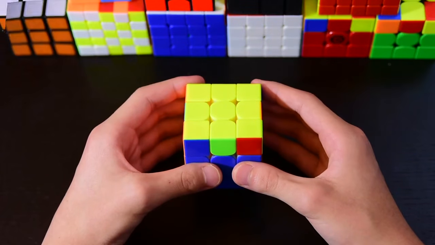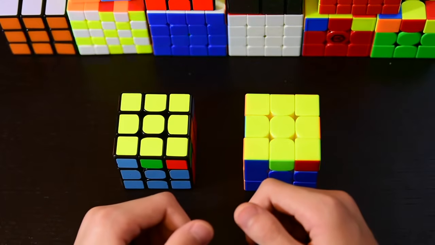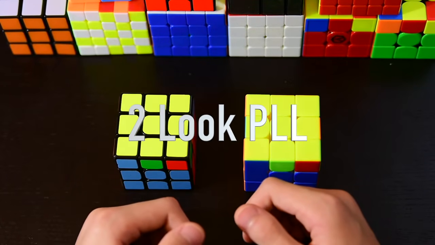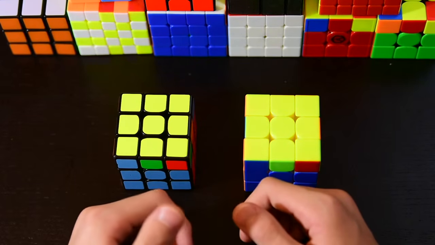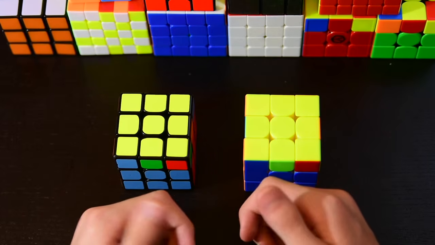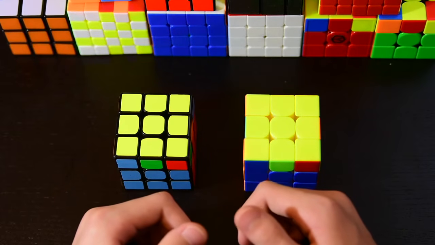Alright, now we're at the very last step, PLL. This step will be similar to what I taught in my beginner's method tutorial, but with a few more algorithms to help with your solving efficiency. We first solve the corners and then the edges.